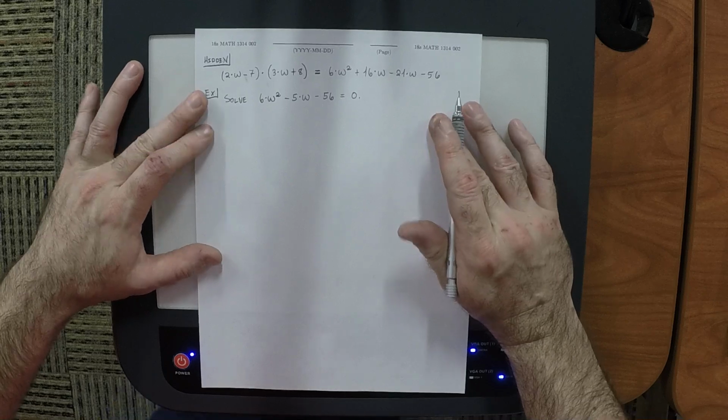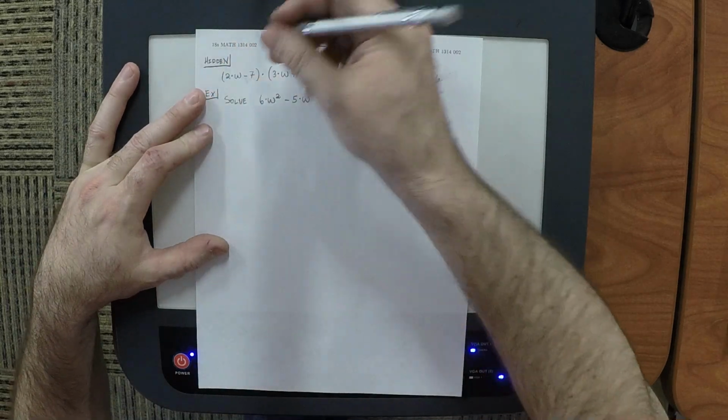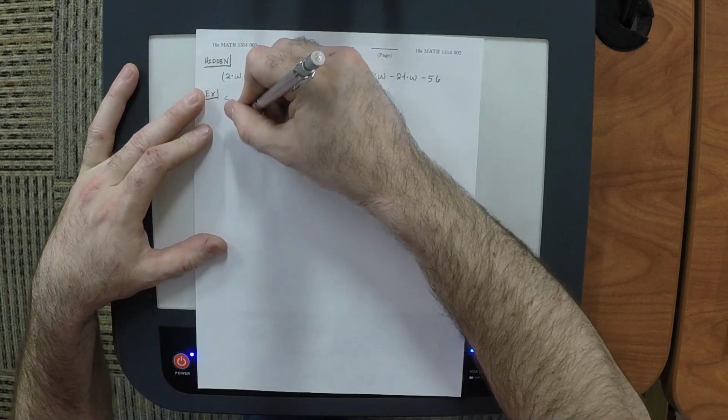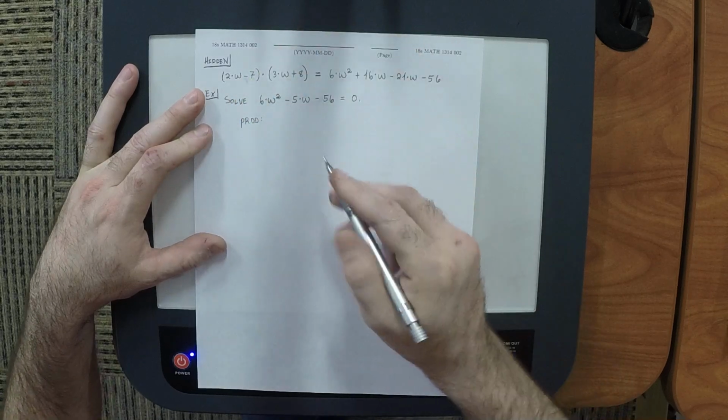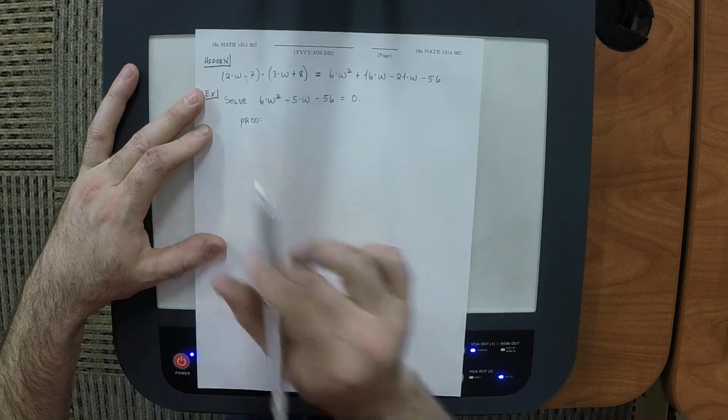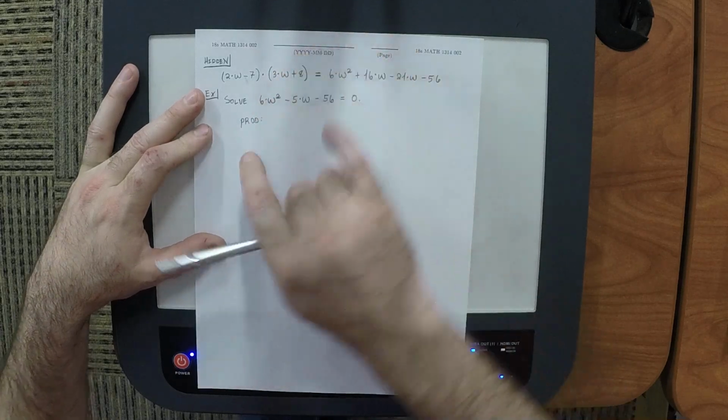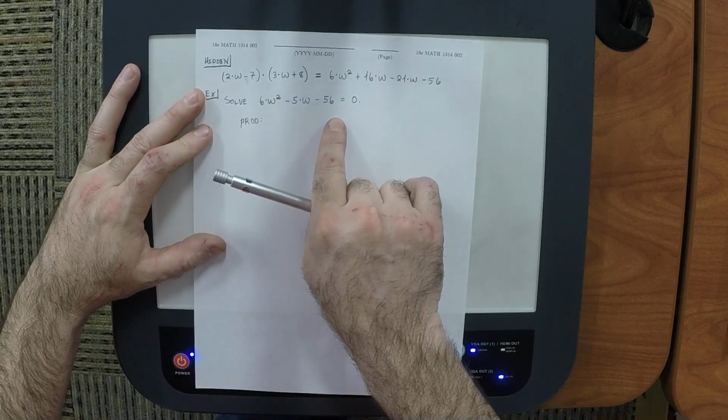Okay. So what we want is to find two numbers whose product is what? Well, we want it to be the product of the first and last coefficient, right?